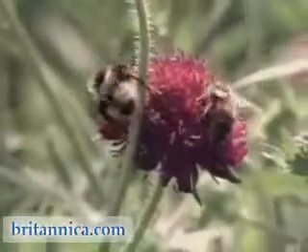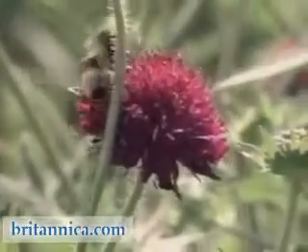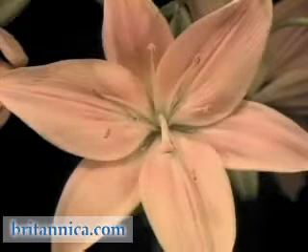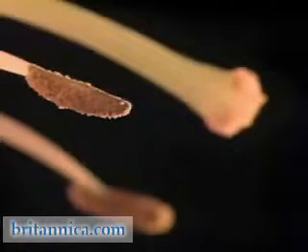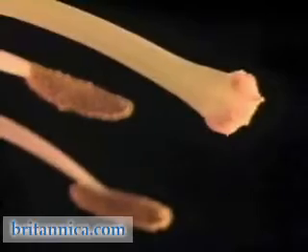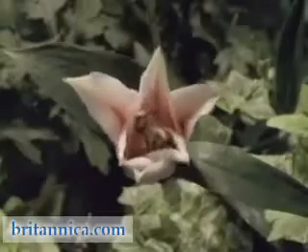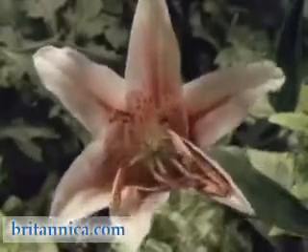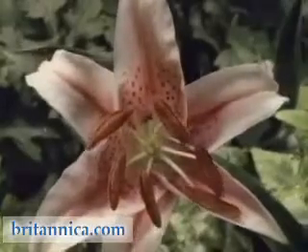Despite some elaborate mechanisms to prevent it, self-pollination is sometimes unavoidable. But self-pollination doesn't have to mean self-fertilization. Plants can chemically recognize their own pollen and inhibit its further development in favor of pollen from another source. Flowers such as this tiger lily, in which both male and female sex organs are located, are called perfect flowers.